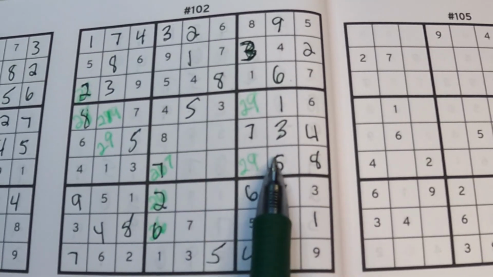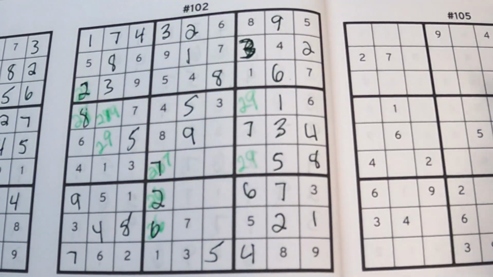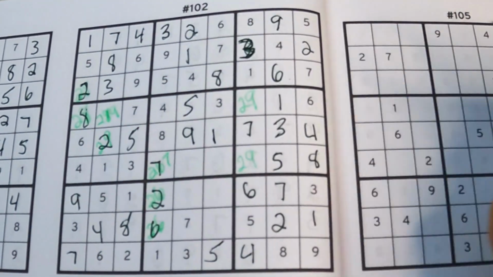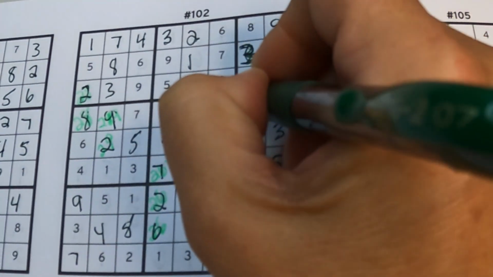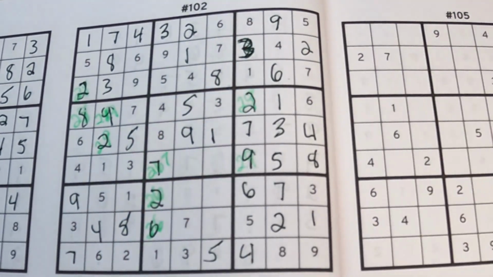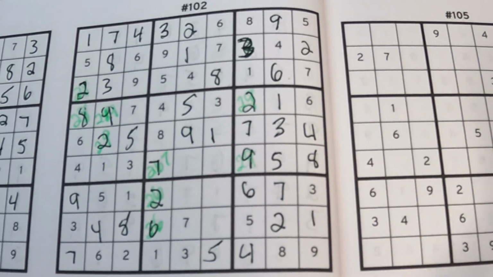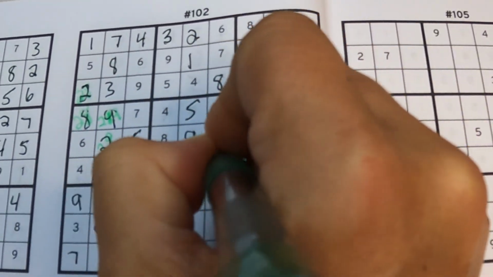For this row, we're missing 1, 2, and 9. We've got 1 and 2 here, so this is our 9. That 9 makes this our 2, 1. And that 2 makes this our 9, 2, 9. For this box now, we're missing 2 and 6. We've got a 2 here, so 6, 2.